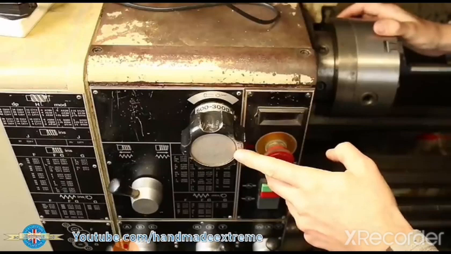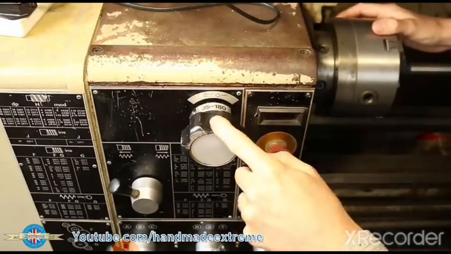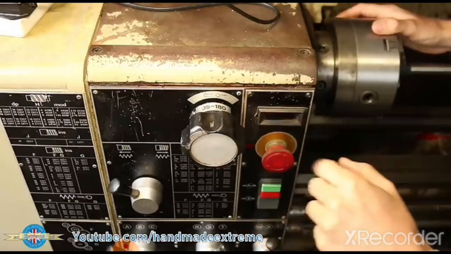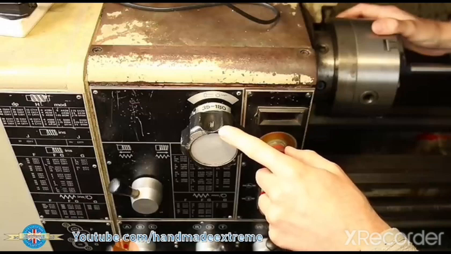For screw cutting, we want the machine running nice and slowly. For this machine, that's 35 to 180 RPM. Having the machine running nice and slowly means we've got more time to switch off the feeds before we crash the tool into the part.